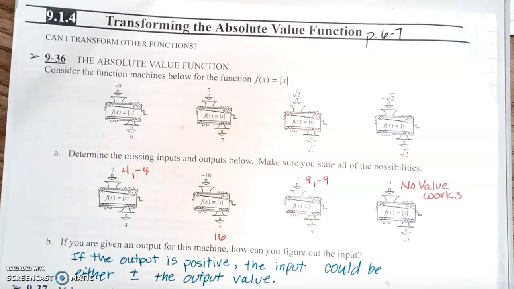So for the first function machine, if you plug in negative 9, you want the distance from 0, it's going to be 9 units. For the second function machine, you plug in a 7, it's 7 units from 0, so it's 7. For the third function machine, you plug in the radical of 2. You plug that into your calculator, you get like 1 point something.